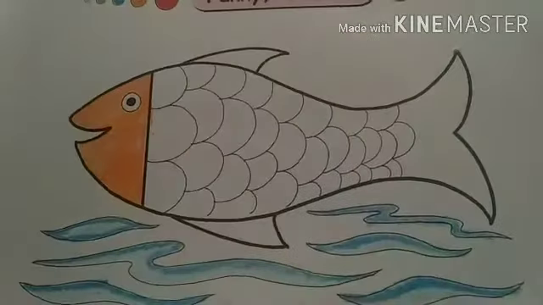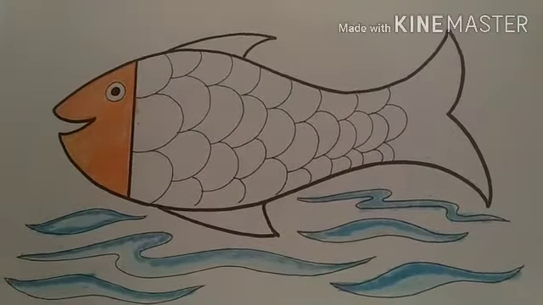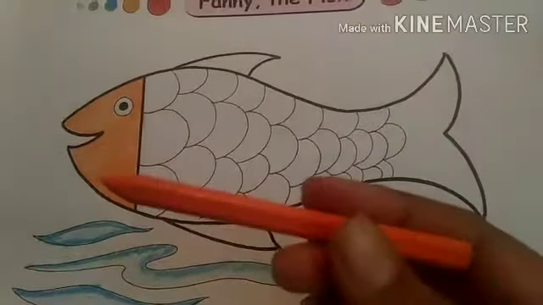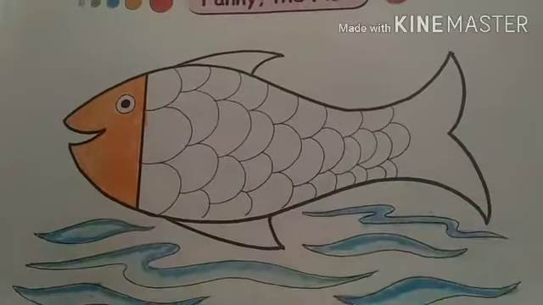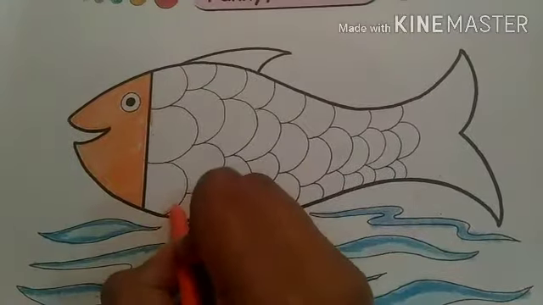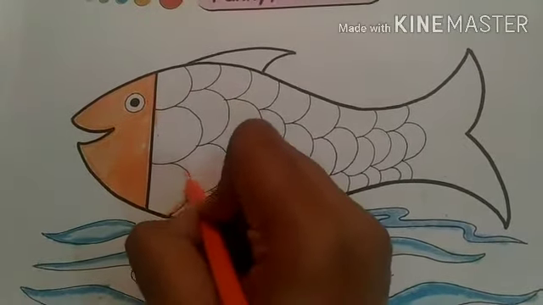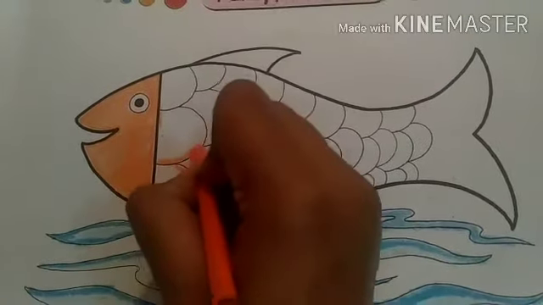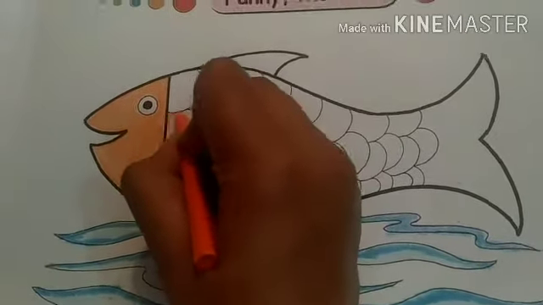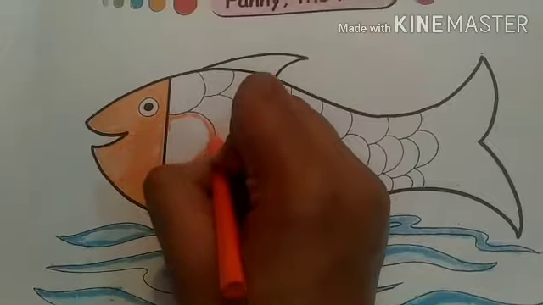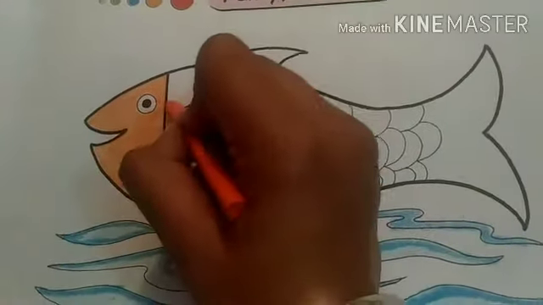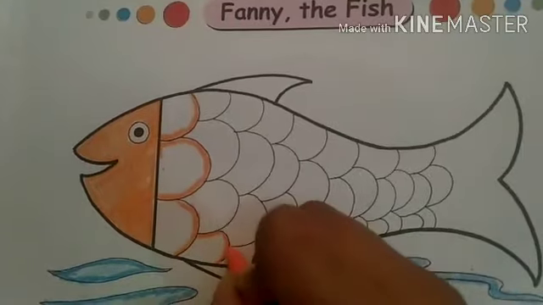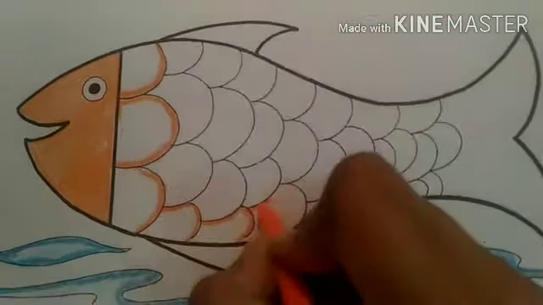Now we have colored the face. Okay, but I will do the shading in this part also. So I am going to do the boundary line of the scales. And you will see how good it looks. We are going to complete doing boundary lines of the scales.